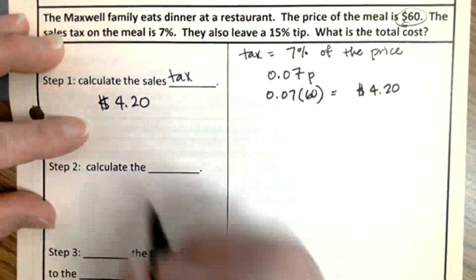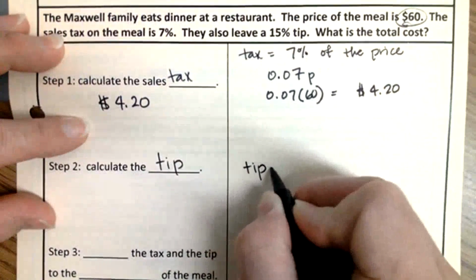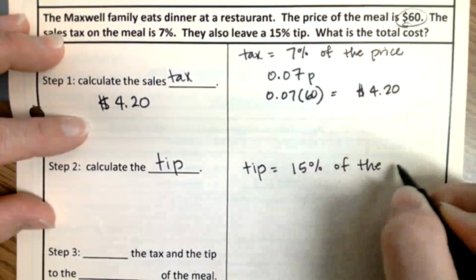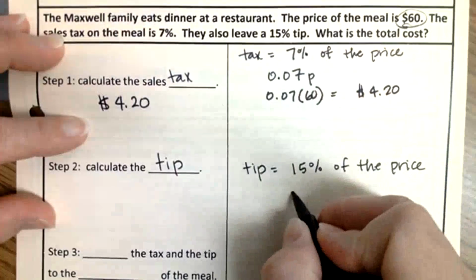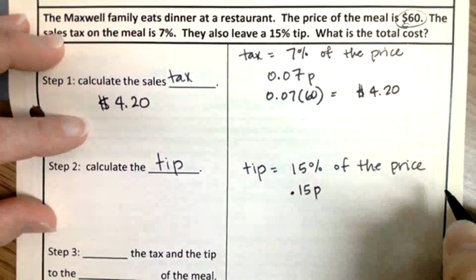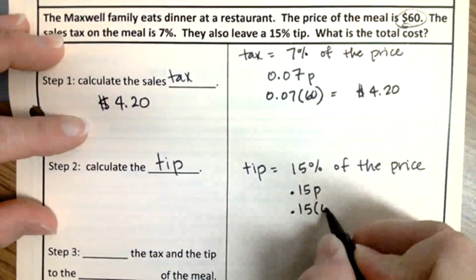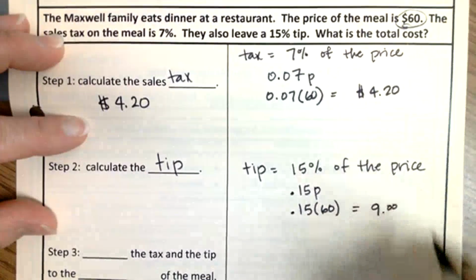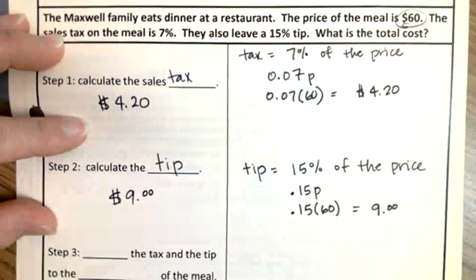Now, the next step is to calculate the tip. Again, the tip is 15% of the price. Remember, the word of means multiply. So I'm going to take 15% as a decimal, multiply it times the price. So that's 0.15 times 60. And I'm going to get $9. Okay? So the tip is $9.